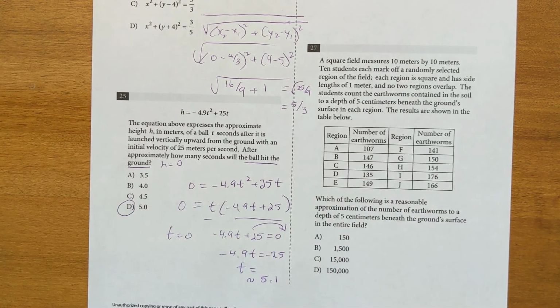Again, you could have also solved it with the quadratic formula. You could have graphed it on your calculator, looked at where it crossed the x-intercept by using the 0.